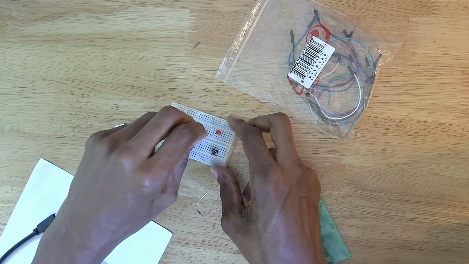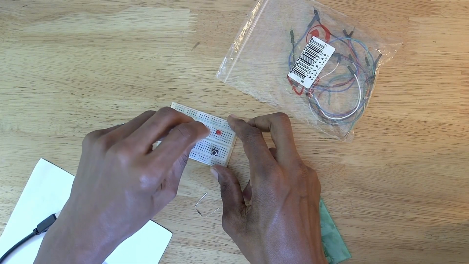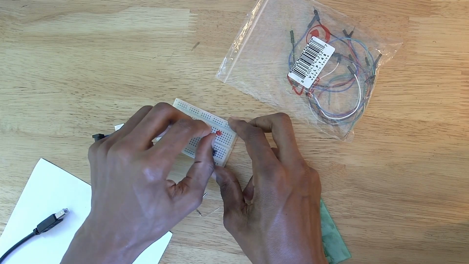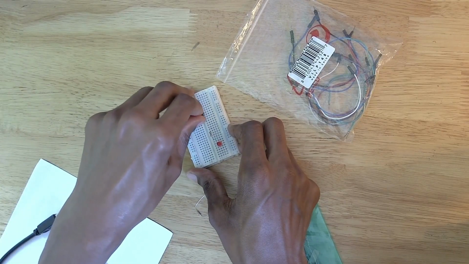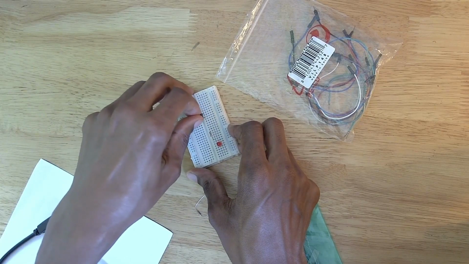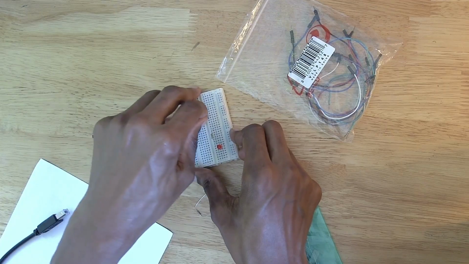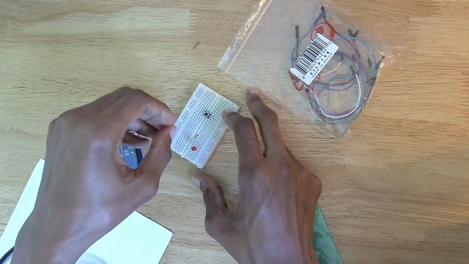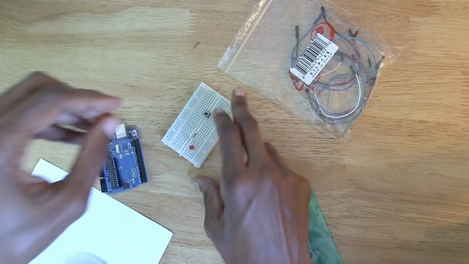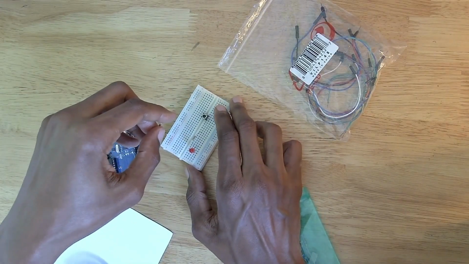You can see what's happening here. Let me connect this. That's going to be the push button. There we go, on one side.